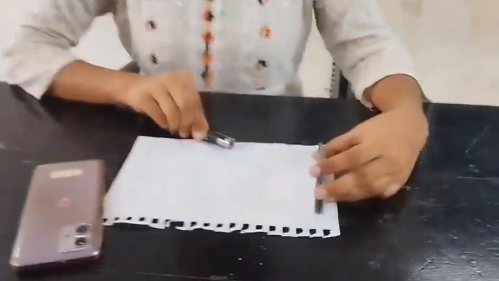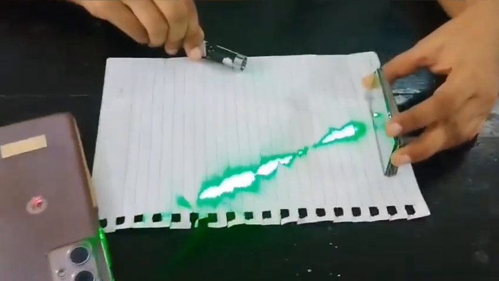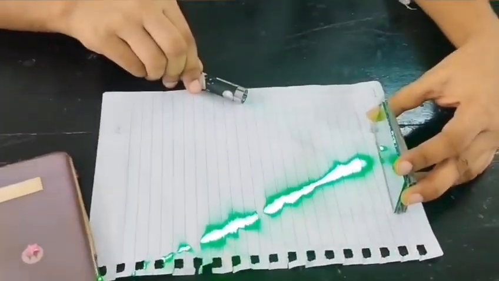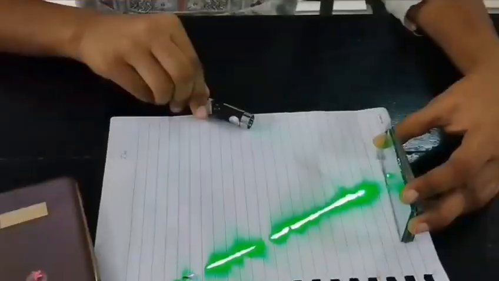Today we will demonstrate reflection of light. Komal, can you tell me by using this method how many students you can demonstrate this to? Maybe 5 or 6 students.